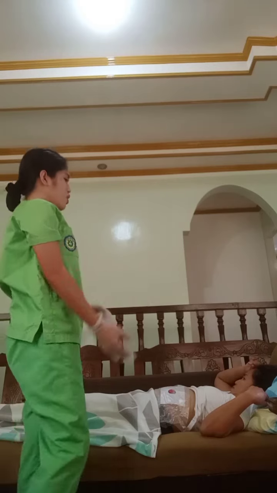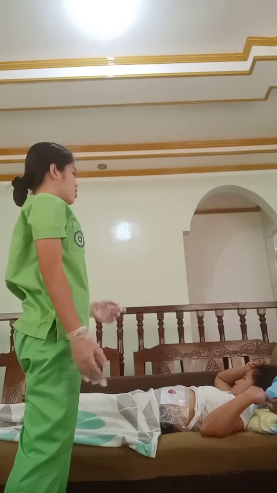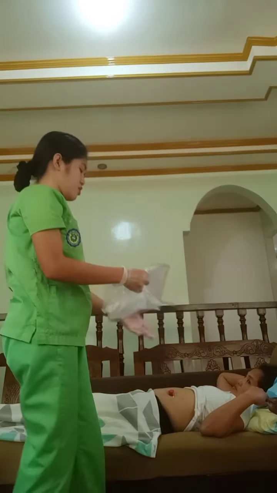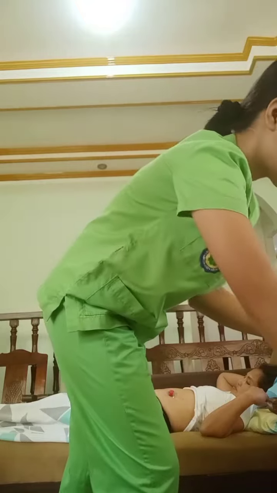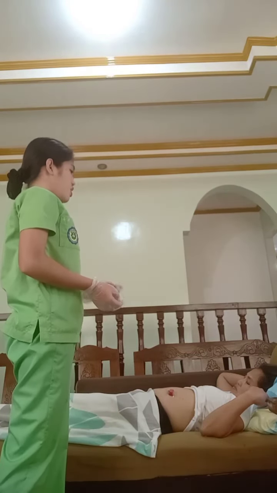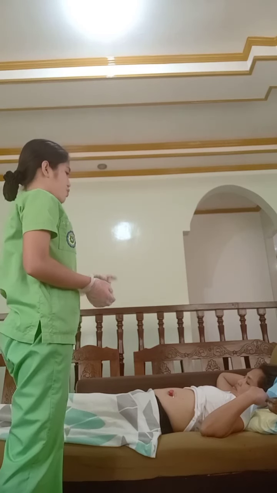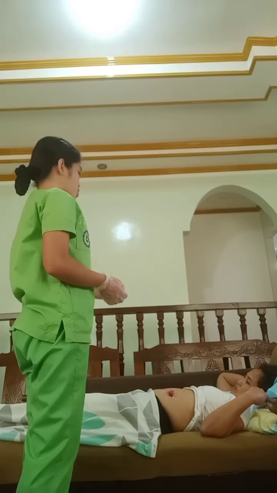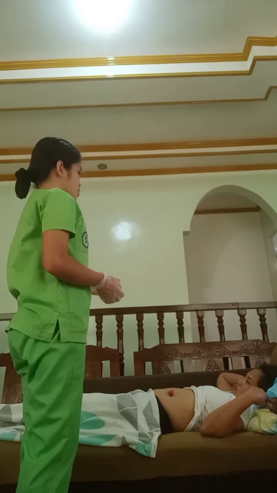And then now we will be able to remove the old colostomy bag and wipe off the residue of the stoma as well as assess the peristomal skin for its color, shape, and appearance, and if there is any abnormal redness.